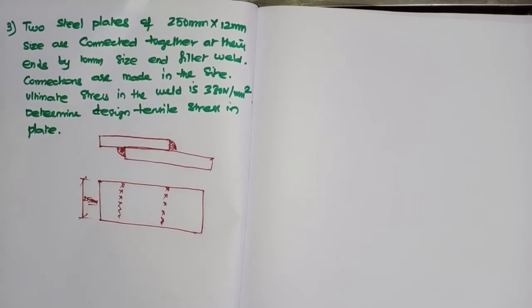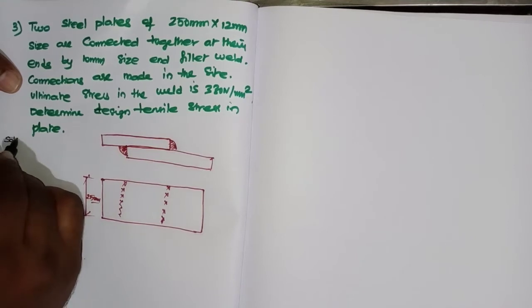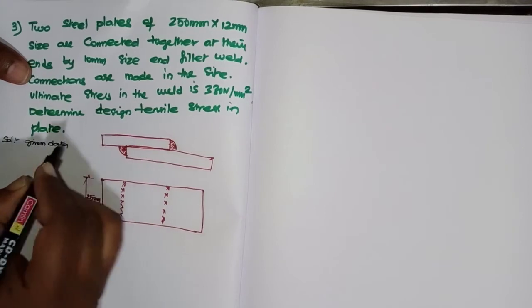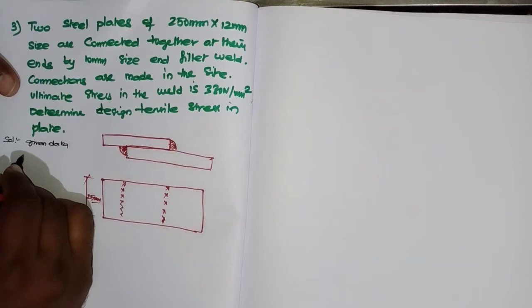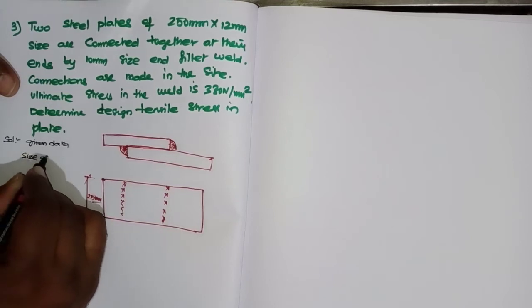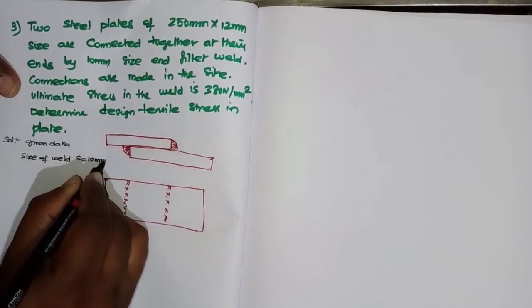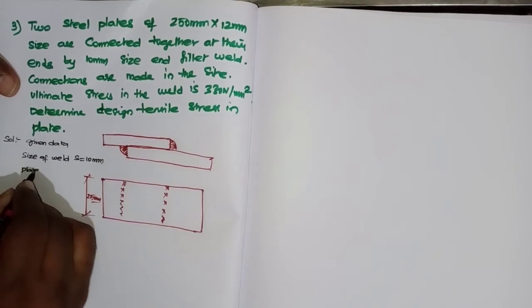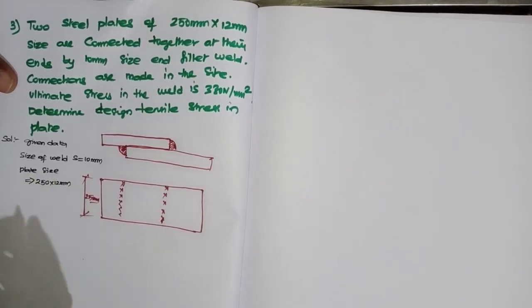Now, as usual, we'll first write the given data. What is given? Size of weld, S equals how much? 10 mm. Next, plate sizes: 250 by 12 mm.